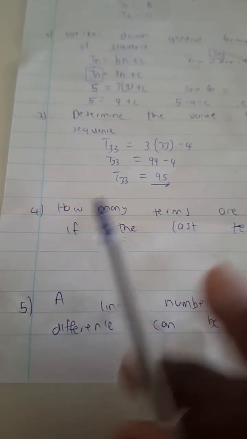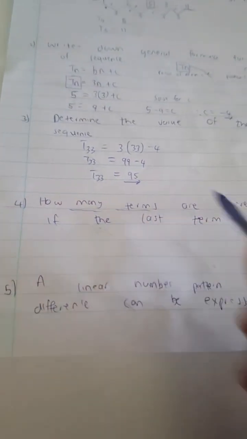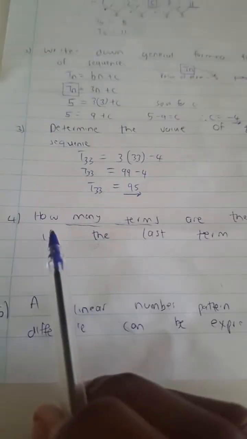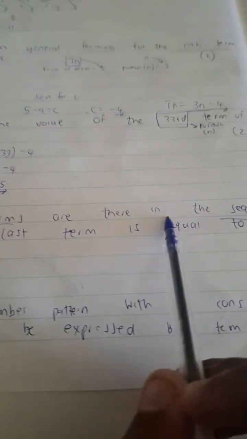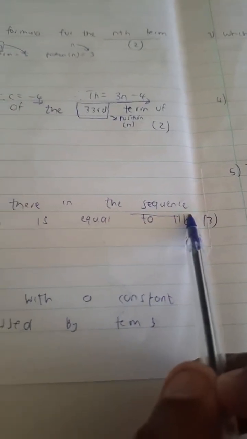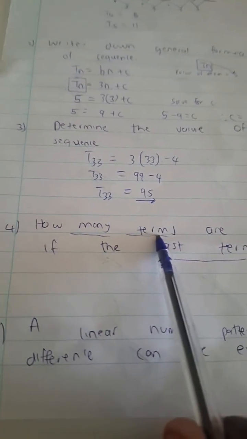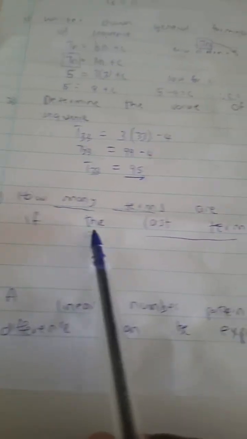Next question. How many terms are there in the sequence if the last term is equal to 116?